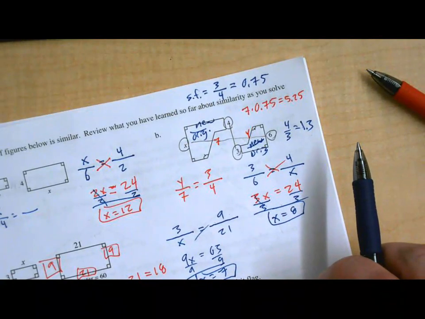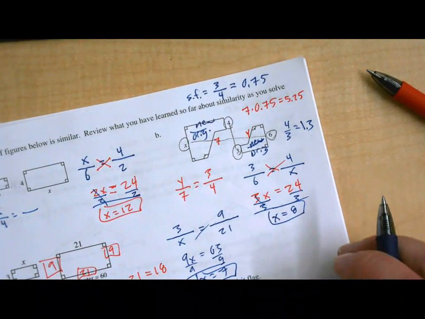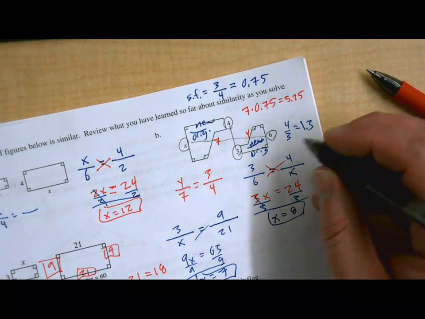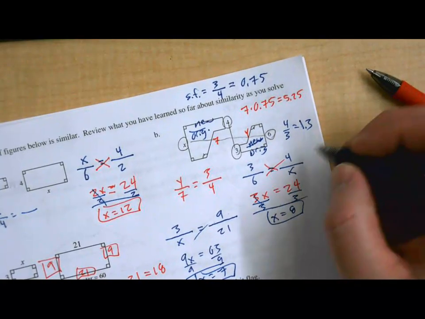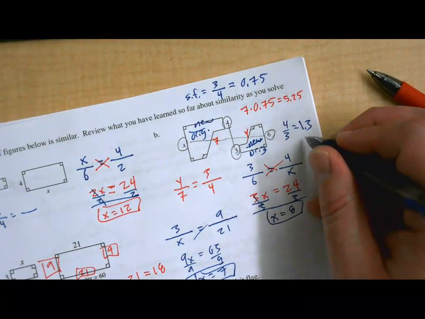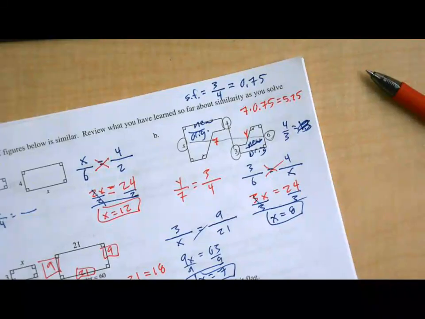And it's going to get you something very close to your answer, but it's not going to be your answer. Why? Because you rounded this off. Your scale factor is not 1.3. It's close to 1.3. It's not 1.3. And there's no button on your calculator to do 1.3 repeating. You'd actually have to use a fraction to do it that way.